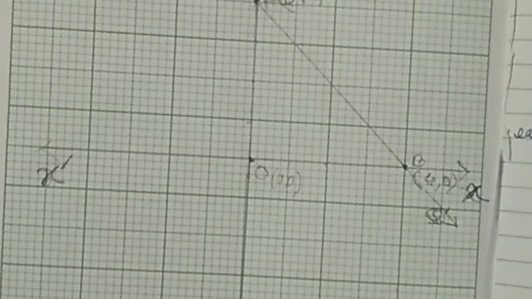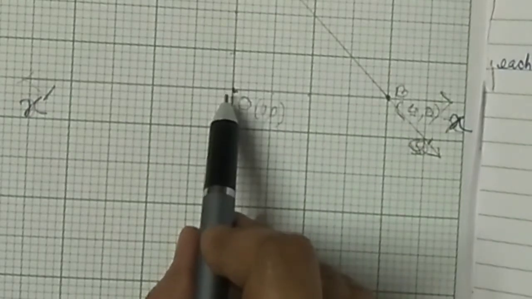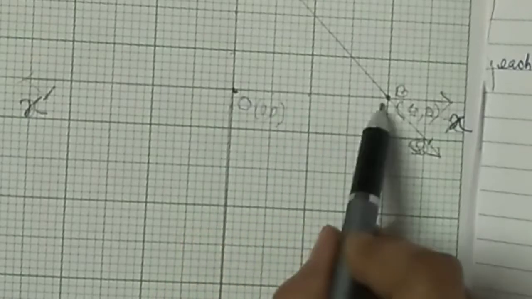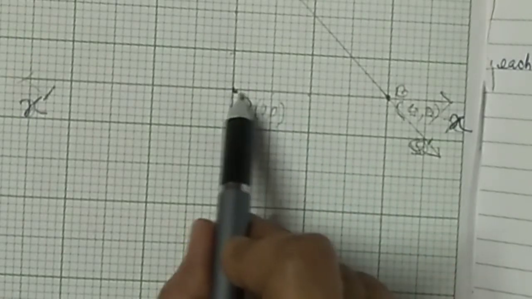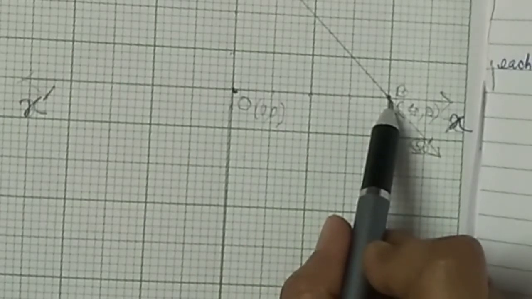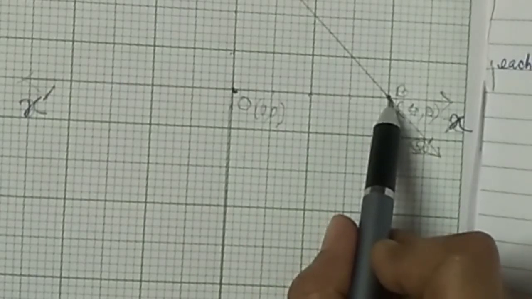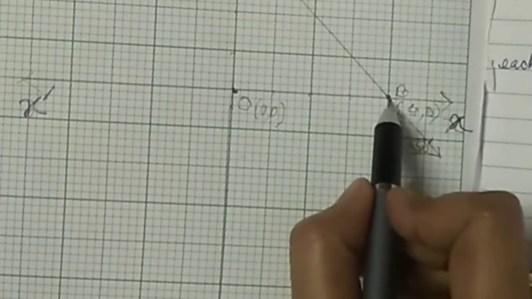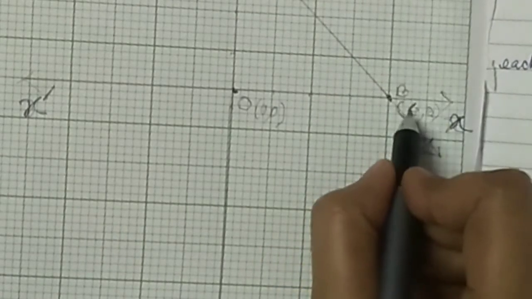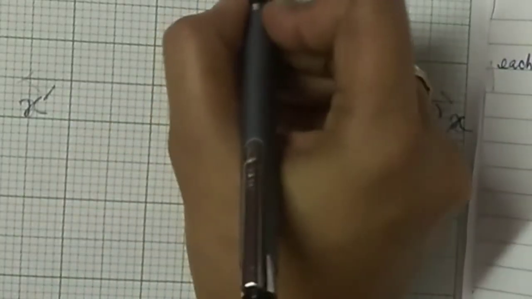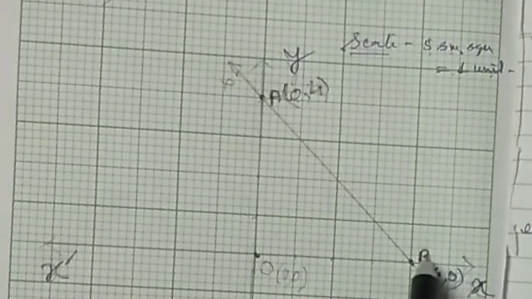The second point is 4, 0. The x value is 4, so positive 4. From the origin again it is to be counted: origin, 1, 2, 3, 4. Here is the point 4. y is 0, so you are not to move anywhere else. This is the point. So you mention it as 4, 0. Name them as A and B.